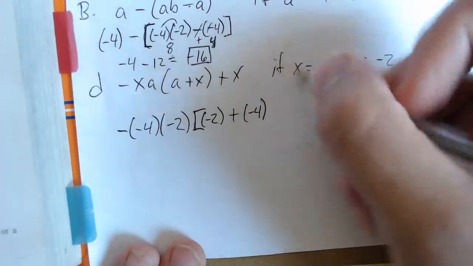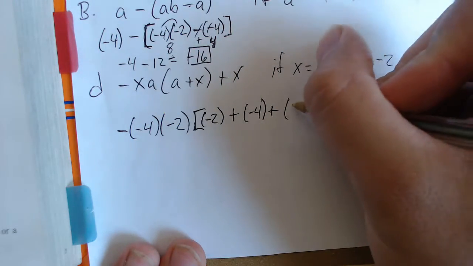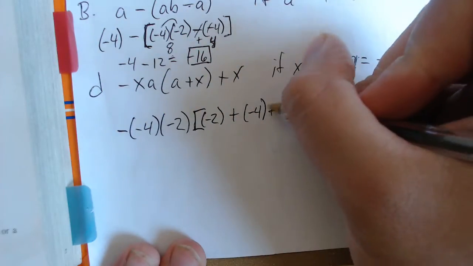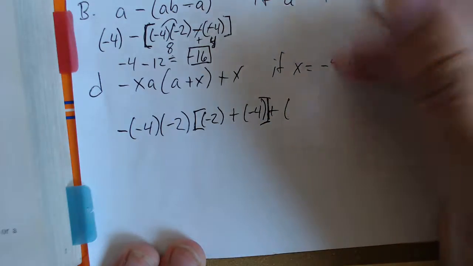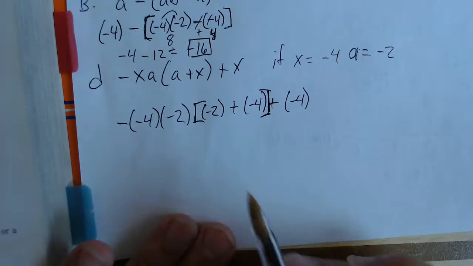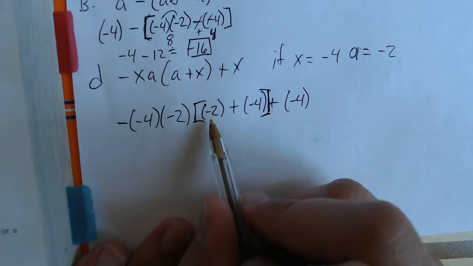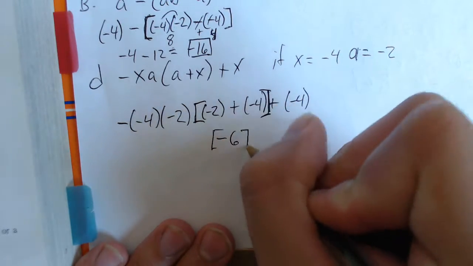Put the end parentheses, and then don't forget this plus sign. And then the last X is parentheses. Oh, I'm sorry, I forgot the bracket at the end. We need the bracket and then the plus sign, and then parentheses -4. So from here we simplify from the inside out. -2 plus -4 gives us -6 inside of the brackets.